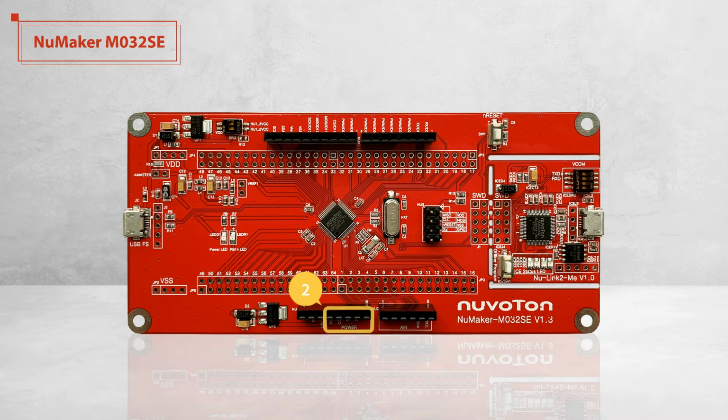The second one is the V-in pin of Arduino, which can input power from 7 to 12 volts and will be reduced to 5 volts on the evaluation board. The IC can receive the power from these 2 sources via this switch, and the power can be a direct one with 5 volts or a reduced one with 3 volts.